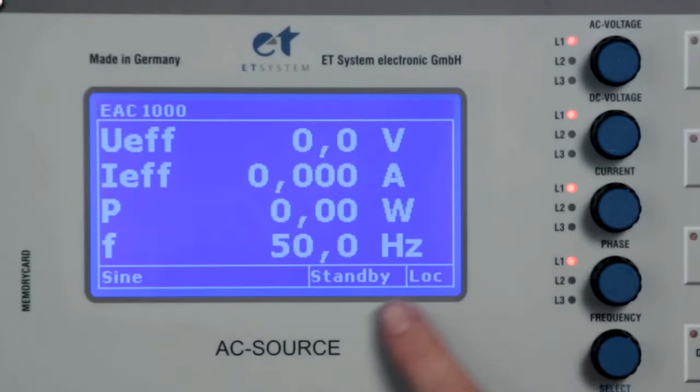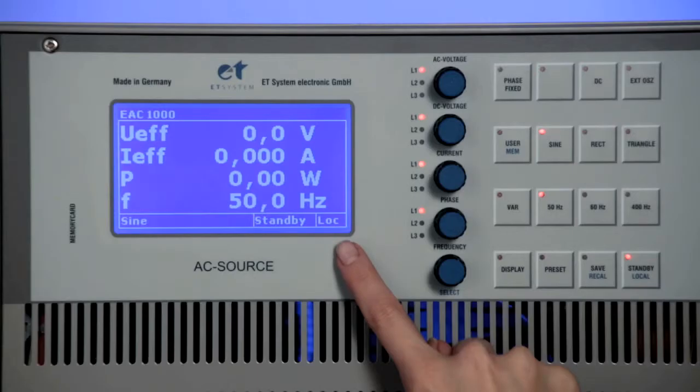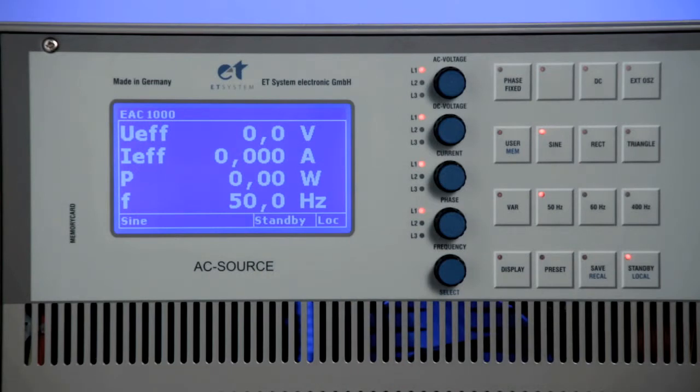In the left corner of the screen, you can see that the AC waveform is switched to sine. It also shows that the device is in standby mode, and thus the output is currently not released. LOC on the display also informs us that the device is operating locally and is not being controlled remotely via an interface.